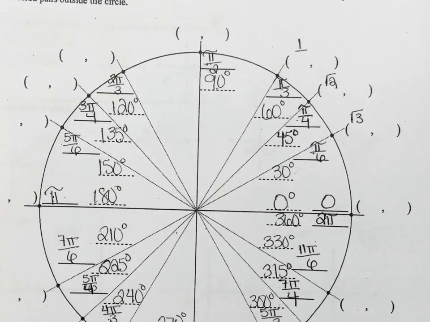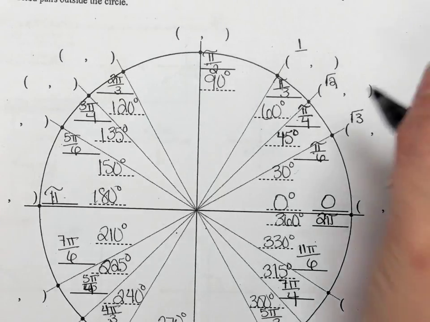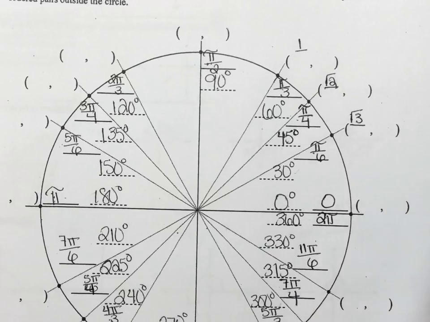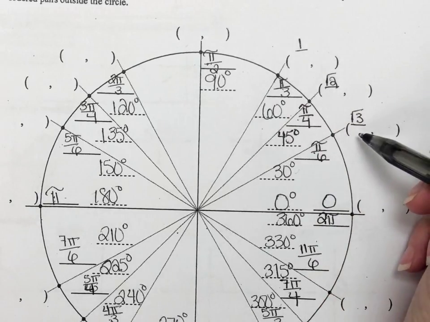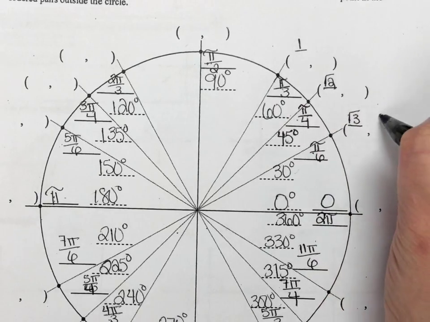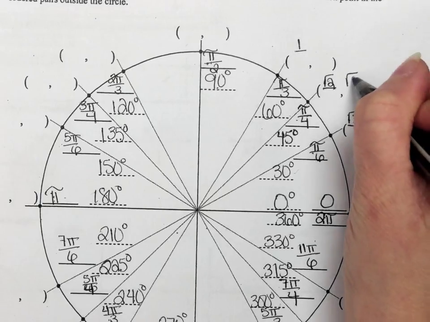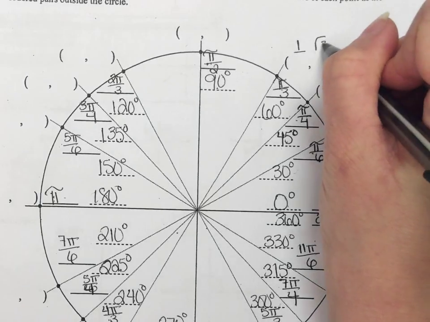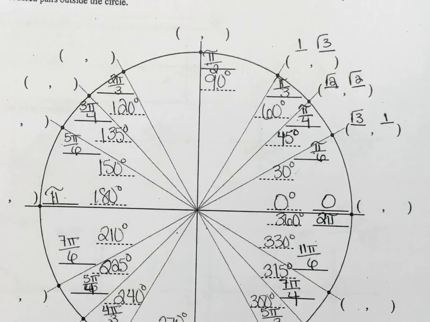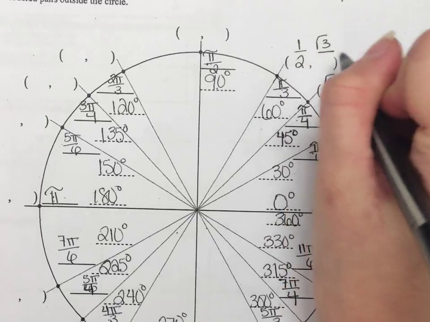Why is that one 1 over something and the other 2? I hadn't finished yet. Are y'all okay with that? 1, 2, 3? And then you go backwards. 1, 2, 3. How come the ones do not have square roots on them? Because what is the square root of 1? 1. Just 1. That's why they don't have square roots, okay? Alright, and then they are all over 2.